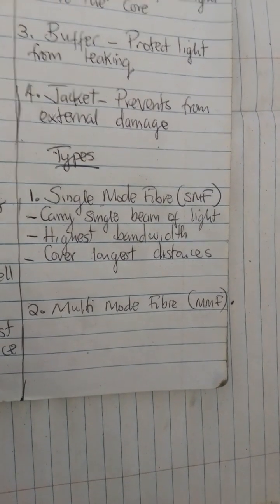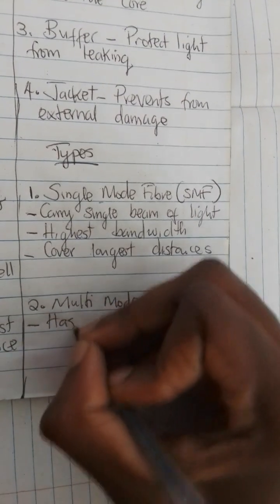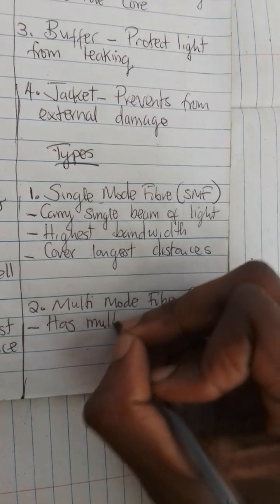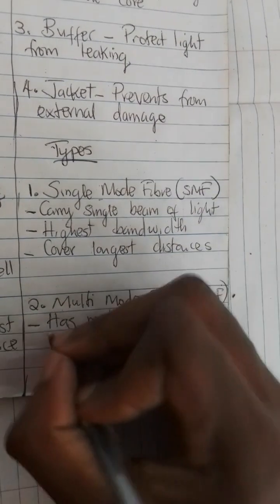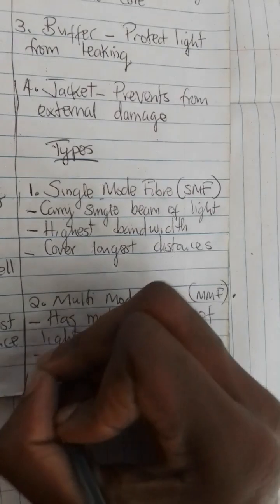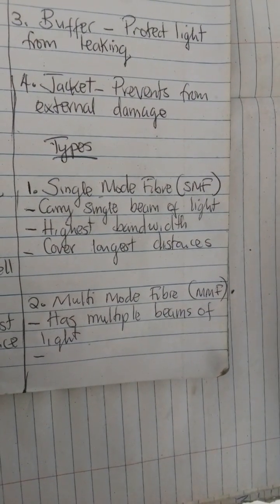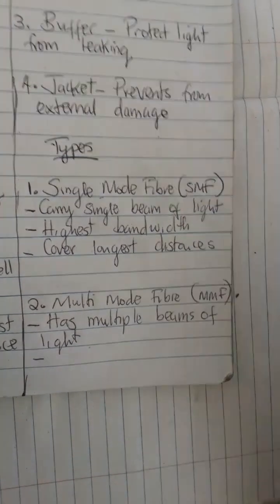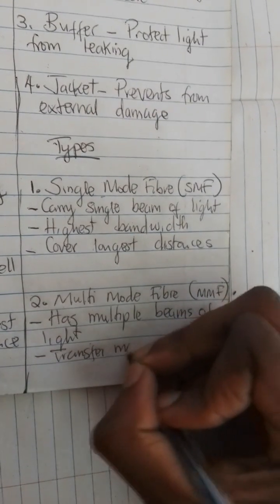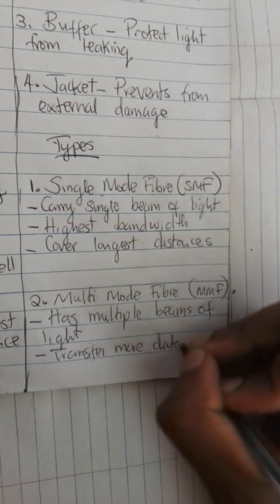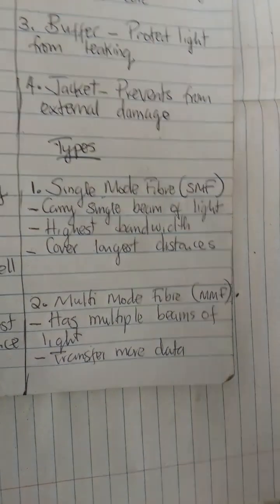It has multiple beams of light and transfers more data. This one is going to cover short distances.